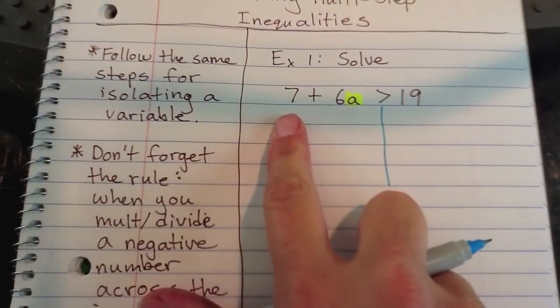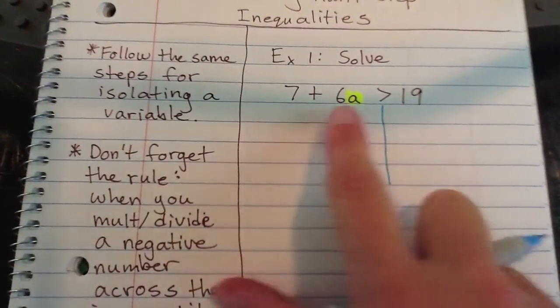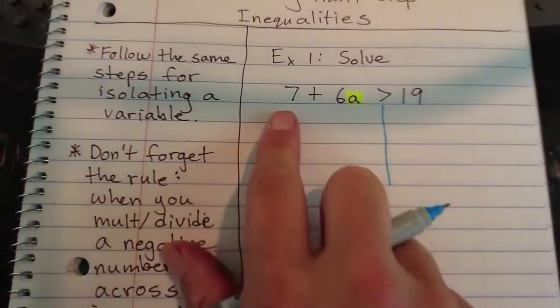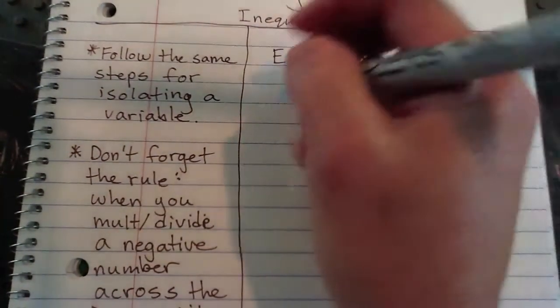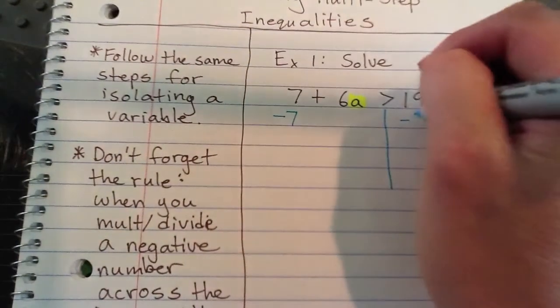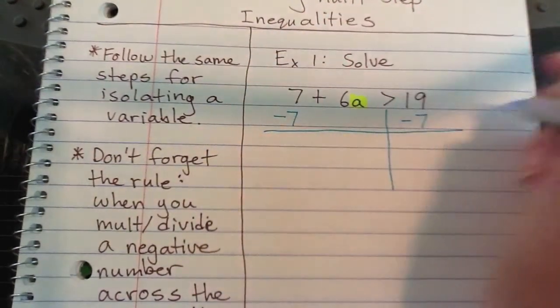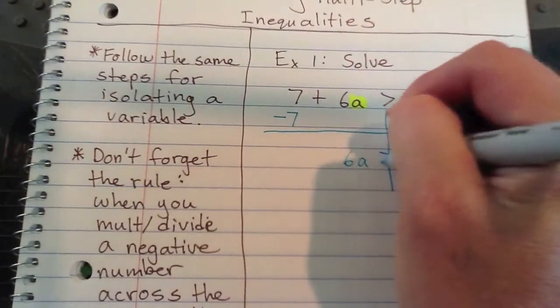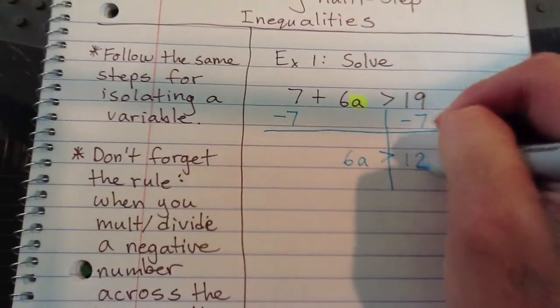Remember, terms without the variable need to move across before terms with the variable start splitting up. So first thing you would do, opposite operation, add a negative 7 or subtract 7, however you want to look at that. These become 0. You end up with 6a is greater than 12.